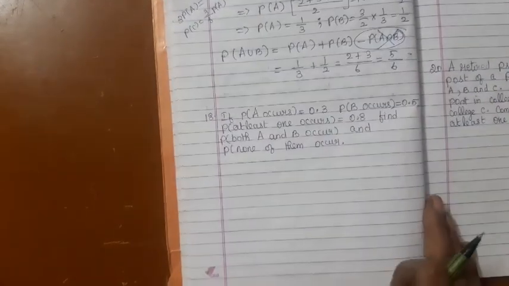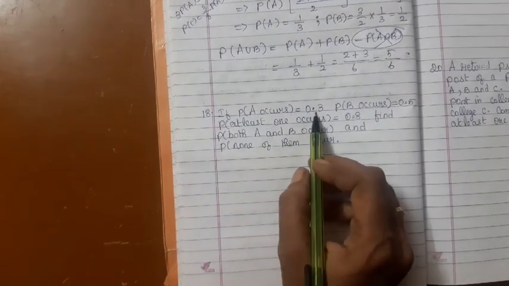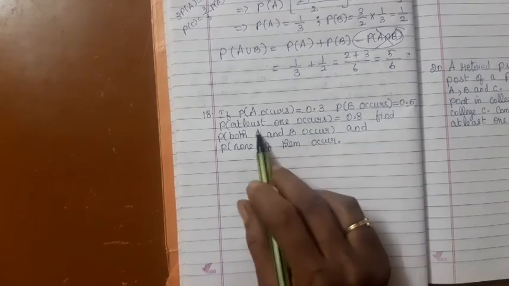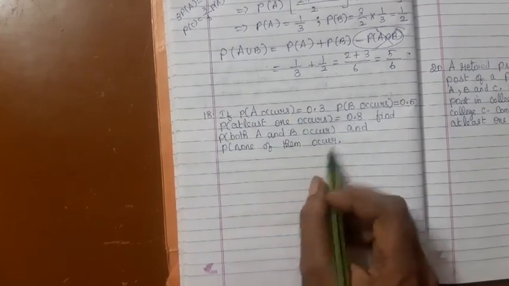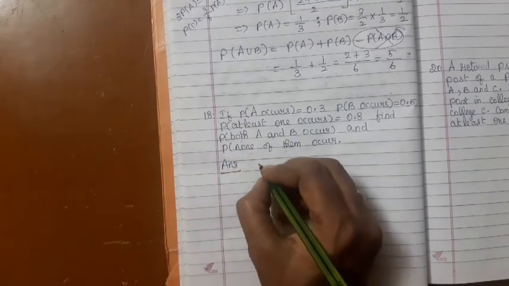Fine? Okay. Let us come to the next question. If the probability that A occurs is 0.3, the probability that B occurs is 0.5, and the probability that at least one occurs is 0.8, you are supposed to find these two probabilities.